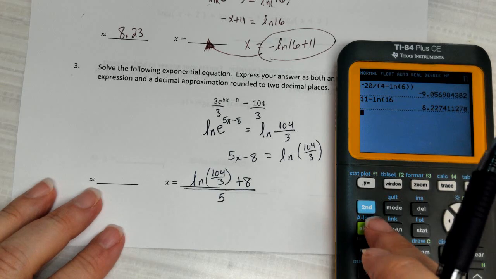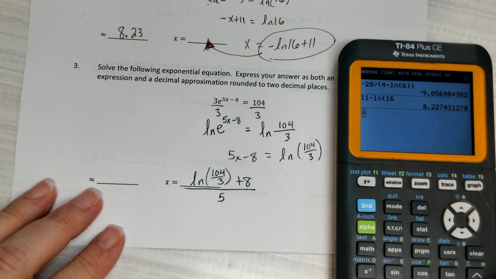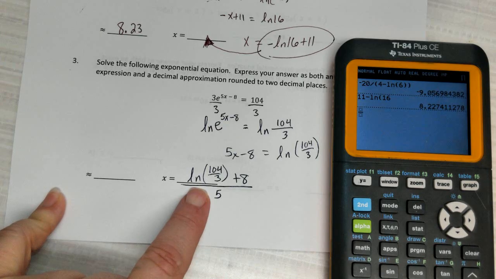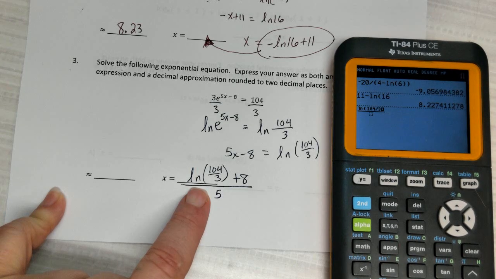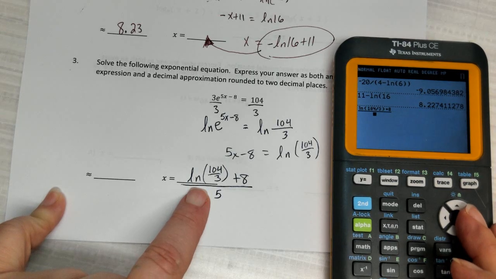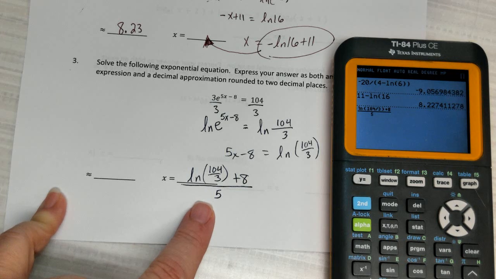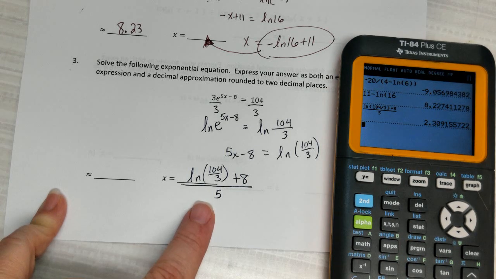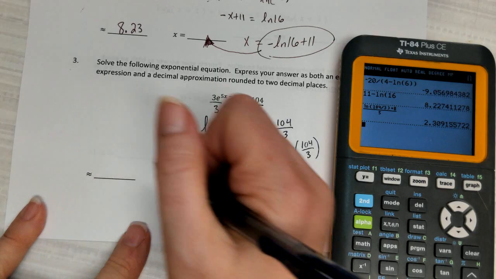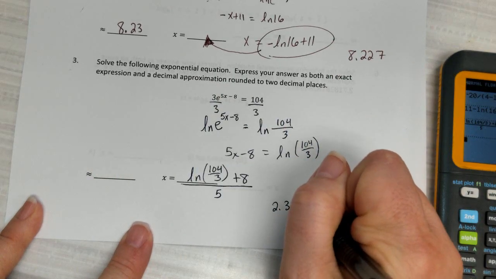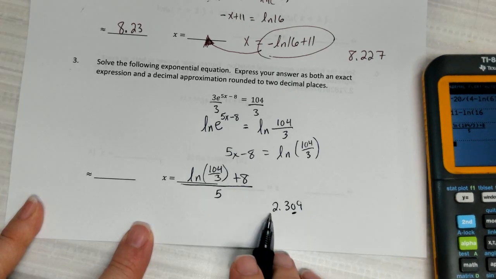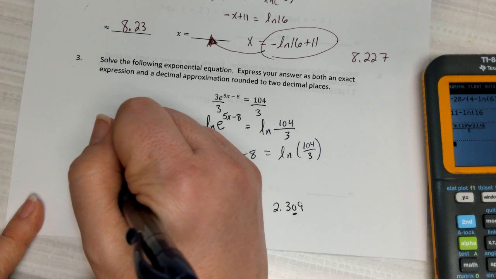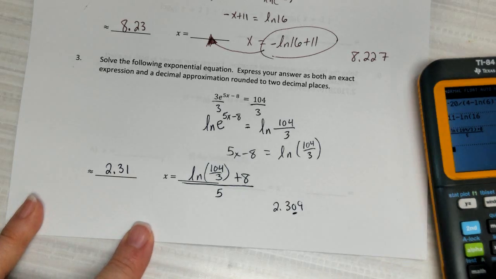I'm going to use the alpha y equals so I have a nice fraction separating these two, or you can use parentheses, it doesn't matter. And I get 2.309. It says 2 decimal places, so that's going to be 2.31. Those are the first 3.